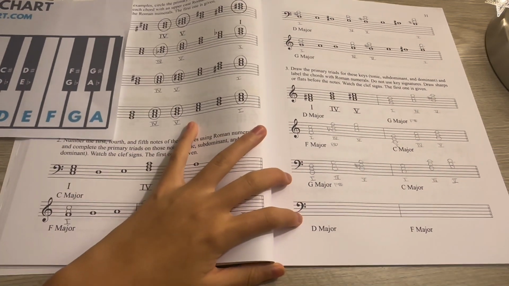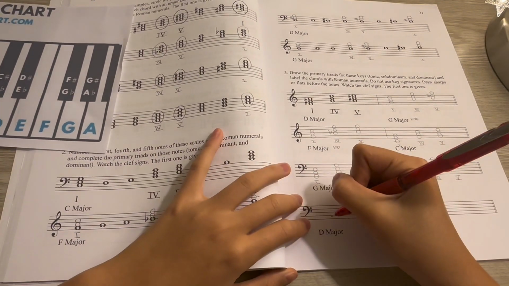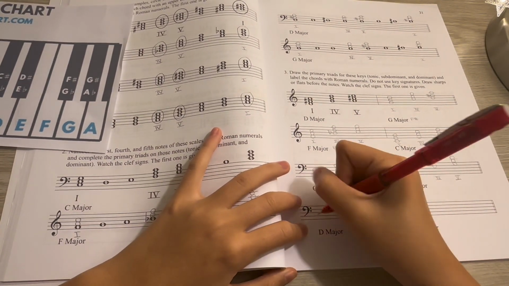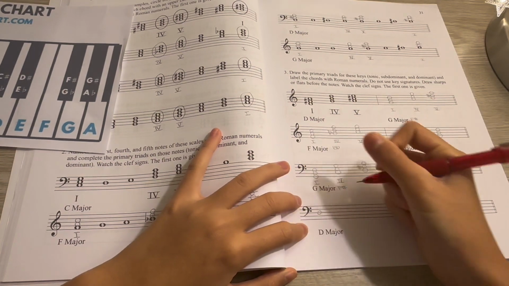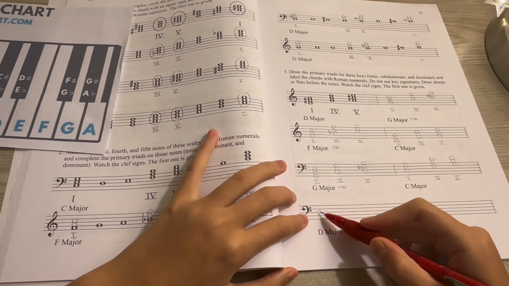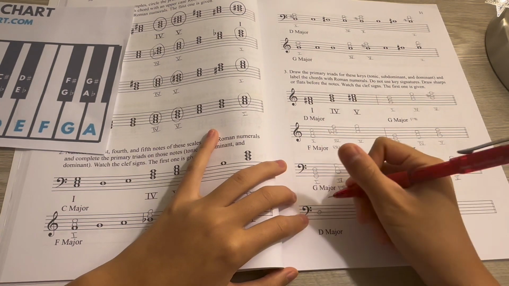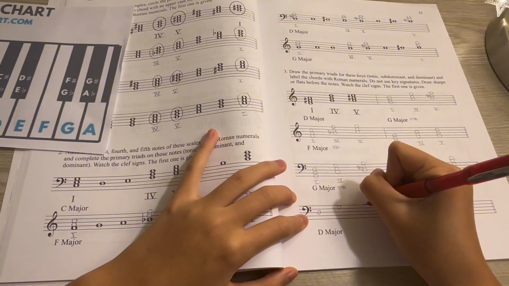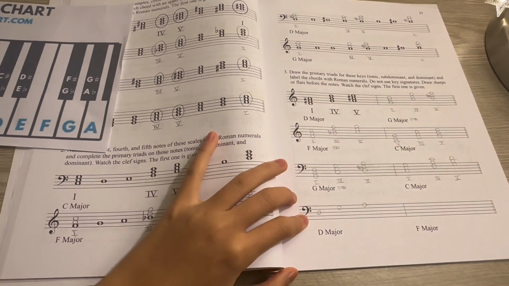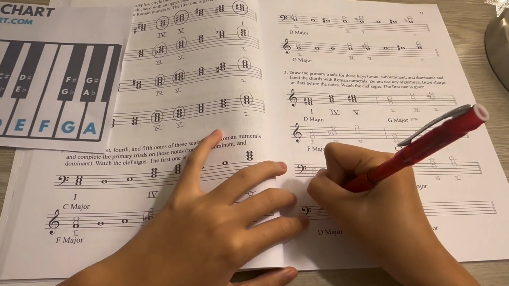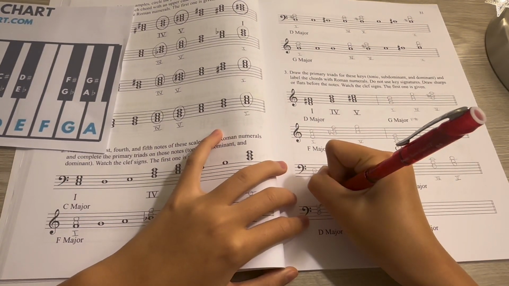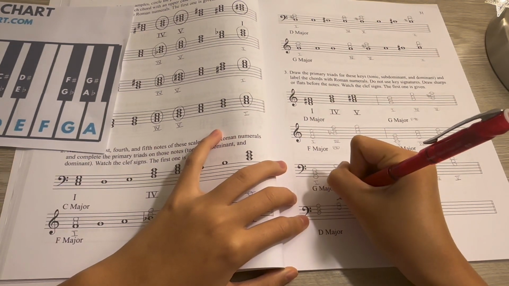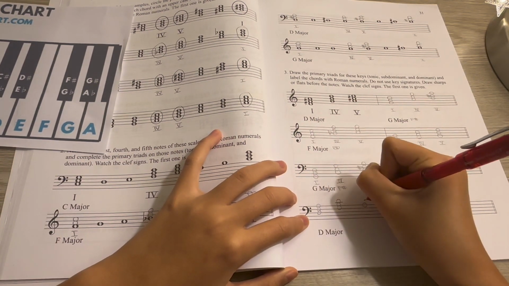Next, let's do D major. So let's start on a D. Let's do this one. And then we go 4 steps above. 1, 2, 3, 4. Right here. And we go 1 above. So it's an A. Now let's build the triads. Just like that. Okay.